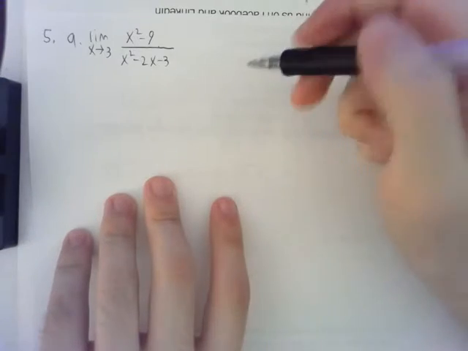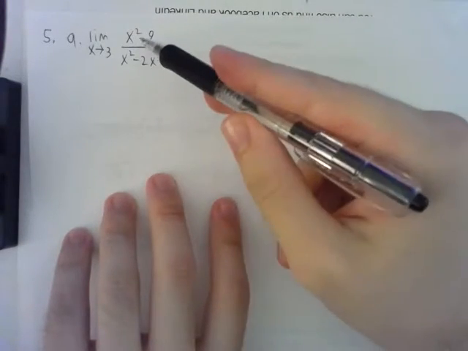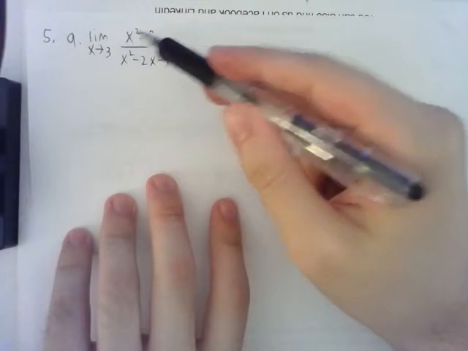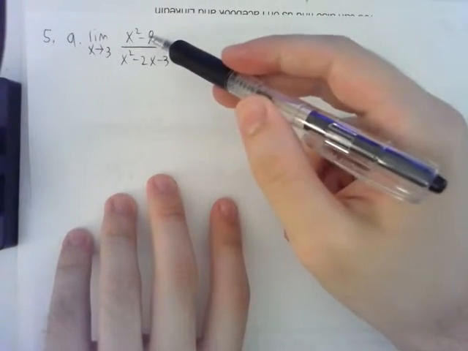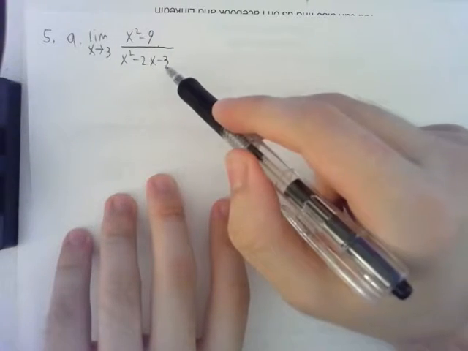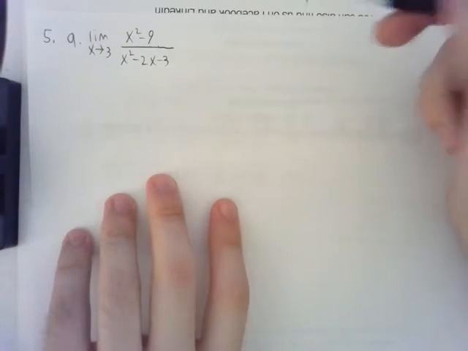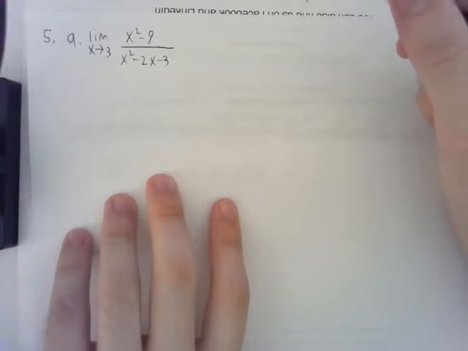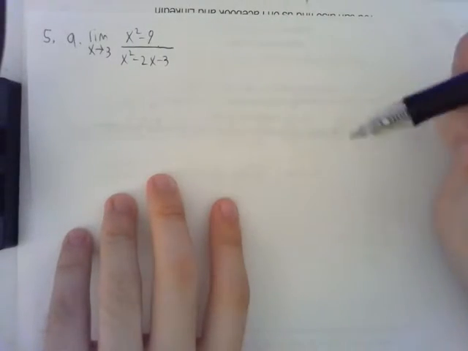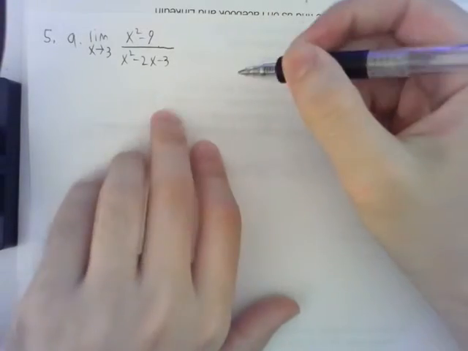The first thing to check is, is this function continuous? Can we just plug in x equals 3? You'll see that if we do that, the numerator is 3 squared minus 9, which is 9 minus 9, or 0. The denominator is 9 minus 6 minus 3, which is 9 minus 9, so that also gives us 0. So we can't just plug in x equals 3 because the limit of the denominator is 0. But since there's also a 0 in the numerator, we might hope there's some cancellation, which lets us simplify things.